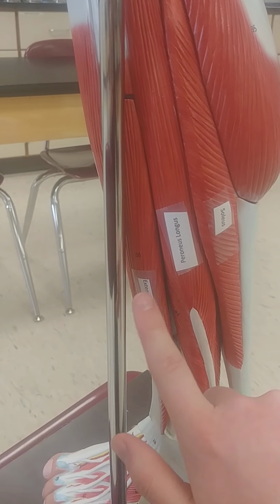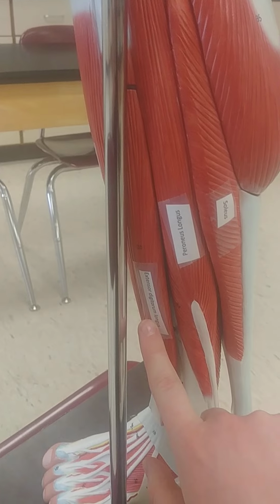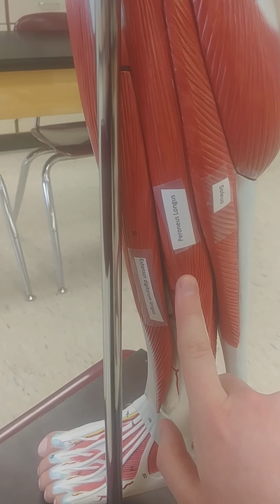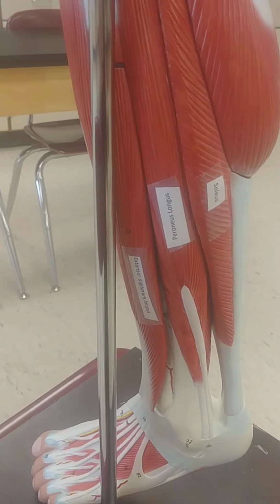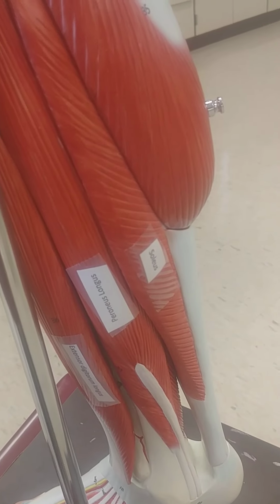I'm going to say that again from anterior to posterior: extensor digitorum longus, peroneus longus, soleus. And your tibialis anterior is in the front. So here's a look at it: tibialis anterior, extensor digitorum longus, peroneus longus, and soleus.